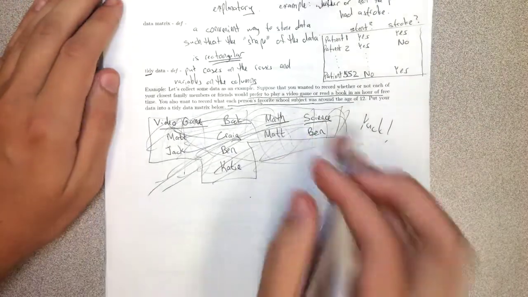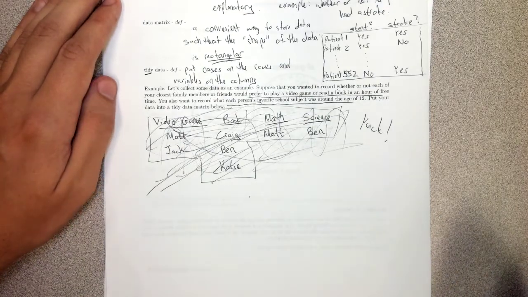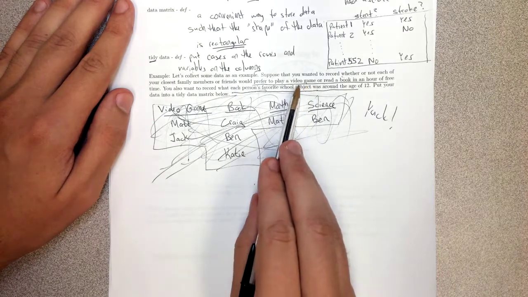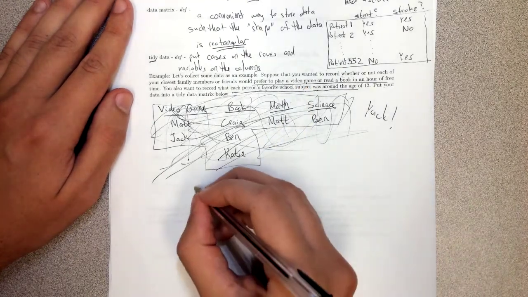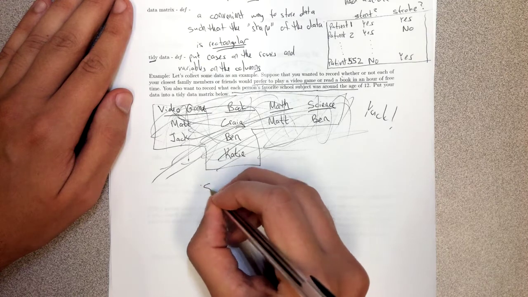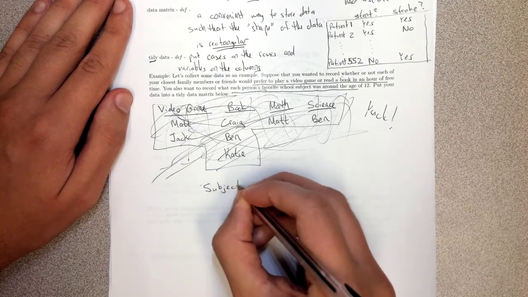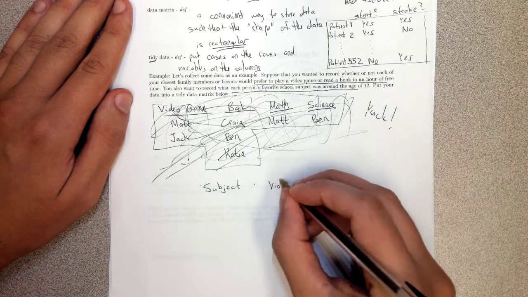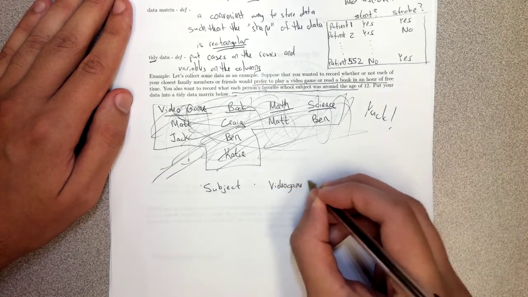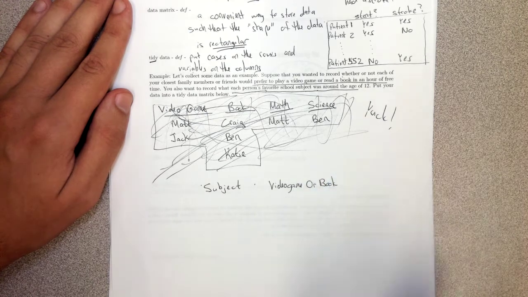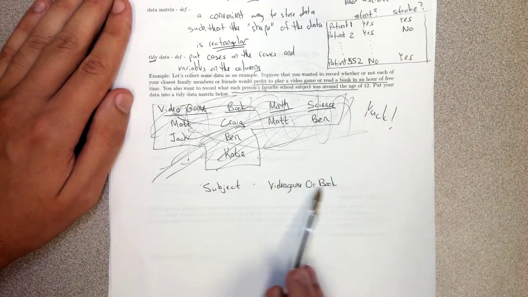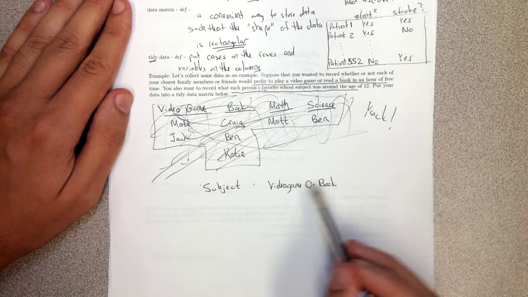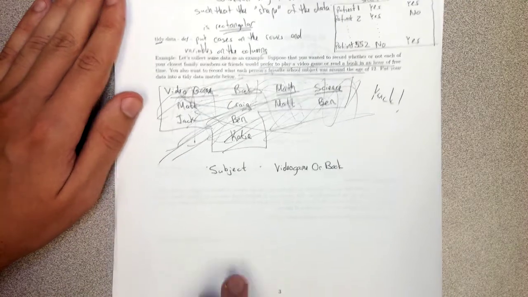So how we would record this data so that it's rectangular and tidy is I'm going to think, okay, we have two variables. One variable is subject, so your favorite subject in school. The other I'm going to call video game or book. So that is just one variable. It has two levels, but those two levels don't constitute it being a completely separate column.